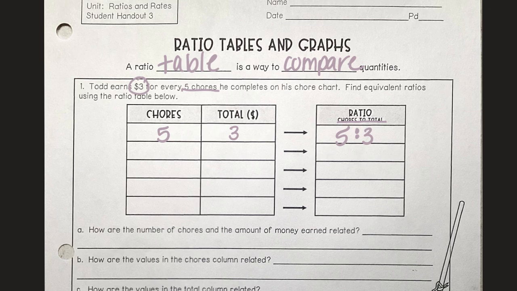Chores to total, 5 chores for $3. Now, if I was to double that amount in my table here, that would make his chores 10 and his total amount $6. If I was to triple my amount of chores, that would be 15, and the total would be 9. If I was to multiply the chores by 4, 5 times 4 is 20, and my total would be $12. And if I was to multiply his chores by 5 days out of the week of doing chores, he would have made $15.